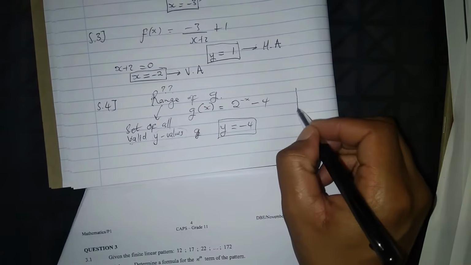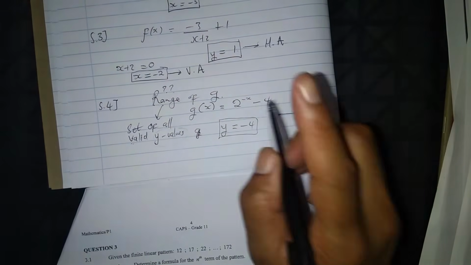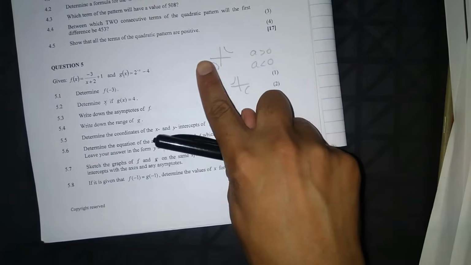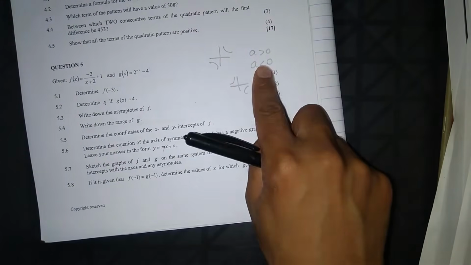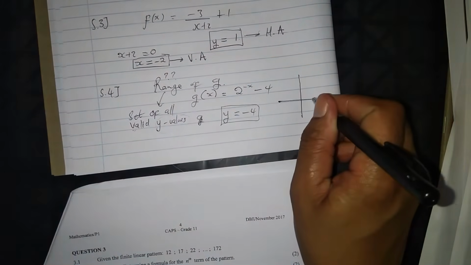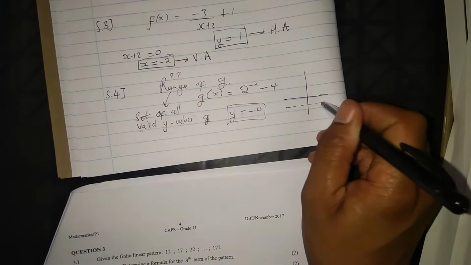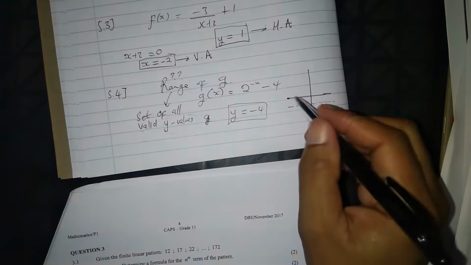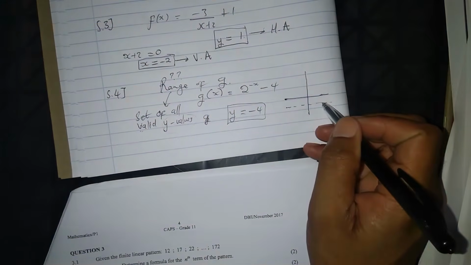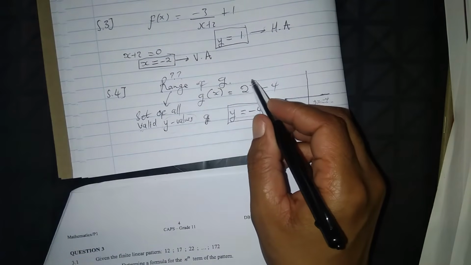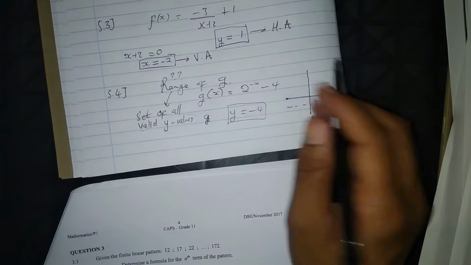you must know that your function, just like a hyperbola, as I explained at the beginning, if a is greater than 0, your sketch will be in the first quadrant and third quadrant. If your a is less than 0, your sketch will be different. So the same goes here: y equal to -4 means the asymptote is stretching between the third and the fourth quadrant, because the exponent is negative.